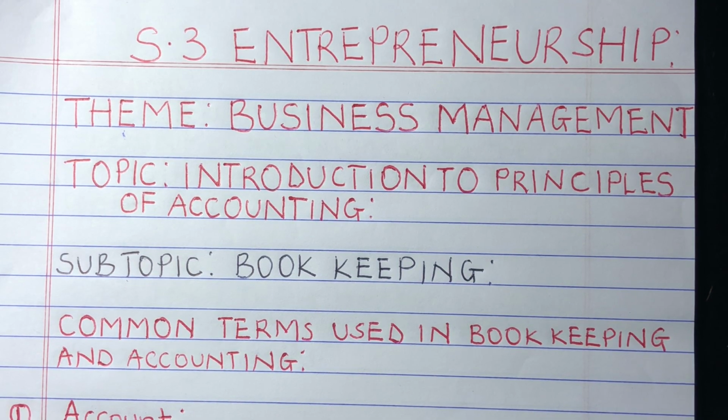Today we are going to be discussing Senior 3 Entrepreneurship, the theme Business Management. The topic is Introduction to the Principles of Accounting. The subtopic is Bookkeeping. Now we have found many difficulties as students understanding some of the concepts we use in bookkeeping or accounting.